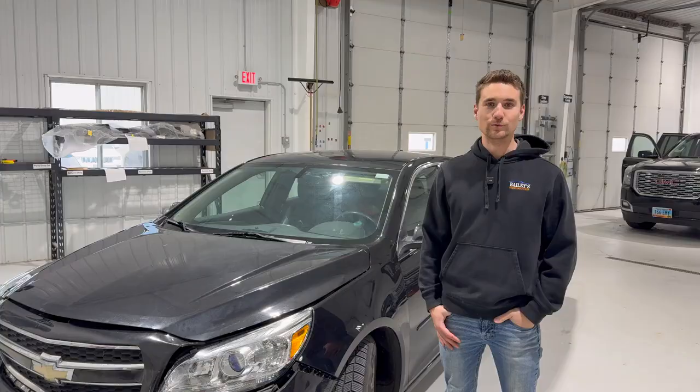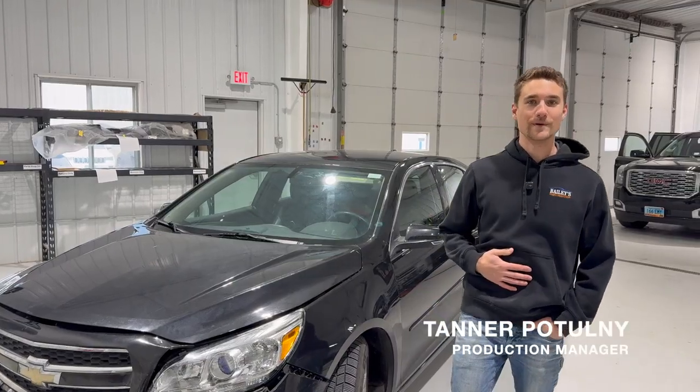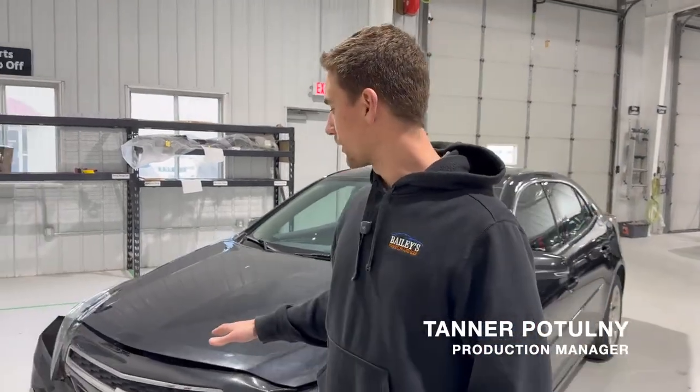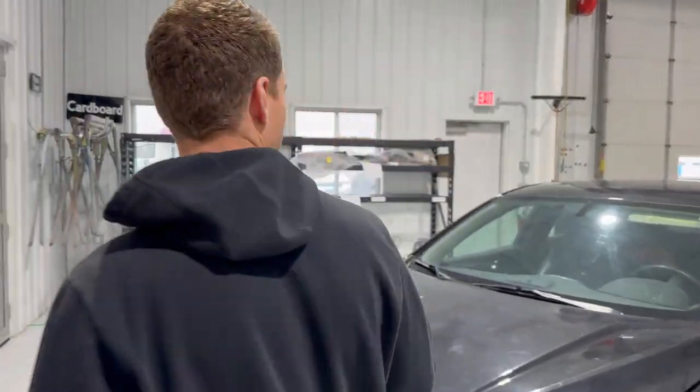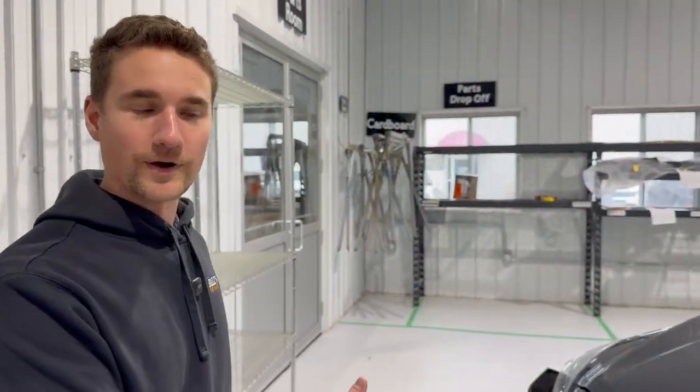Today at Bailey's, we're going to go over blueprinting. So my name's Tanner, I'm the production manager here. And we're just going to go over what our process is for labeling everything on a vehicle when we get into it and what we're going to do on the repairs.